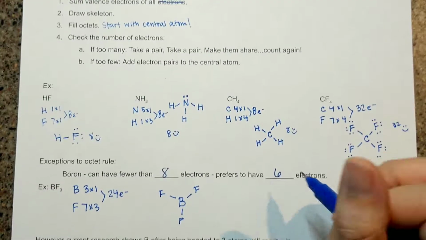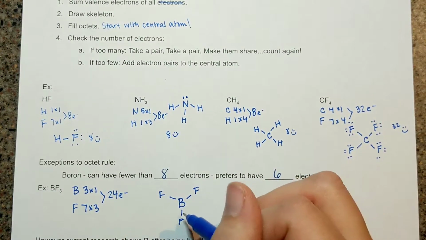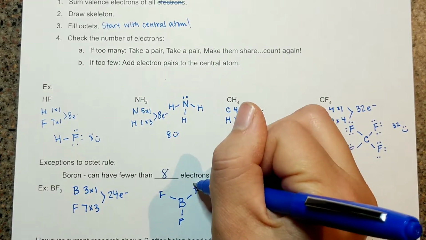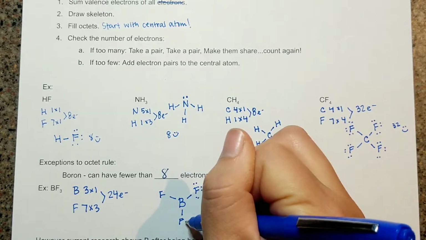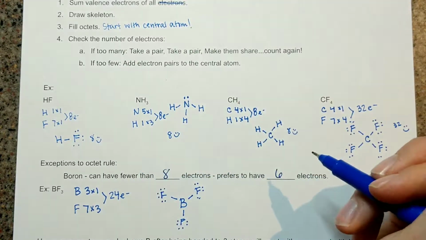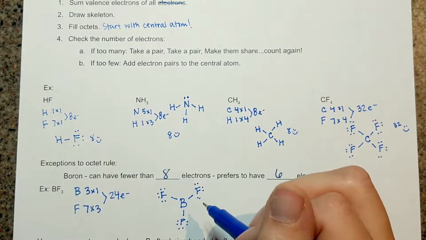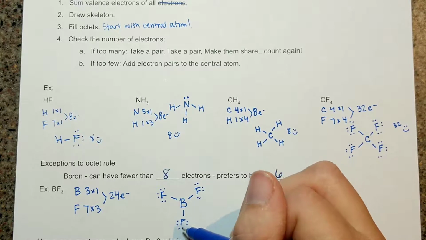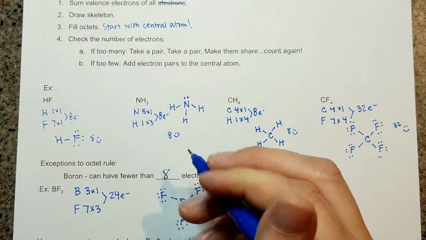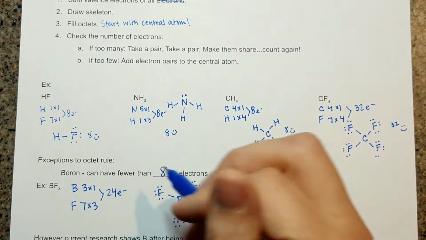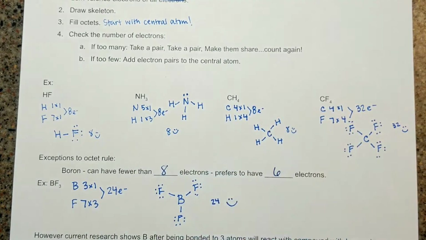Boron likes to have 6, so it's happy with the 6 that it has. And then fluorines want to have 8, so right now they have 2, so 3, 4, 5, 6, 7, 8. So my skeleton, and now I've filled octets, and I can count 2, 4, 6, 8, 10, 12, 14, 16, 18, 20, 22, 24 electrons, which is how many total valence electrons I had to play with, so my molecule's happy.